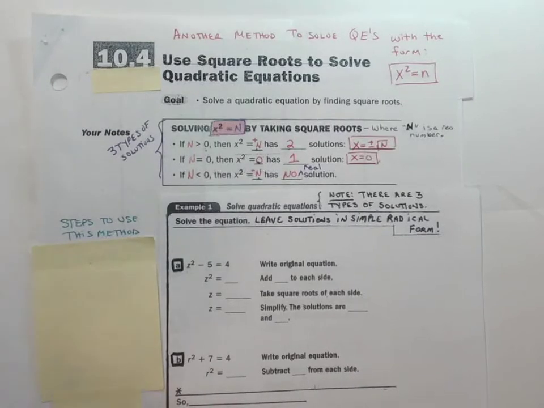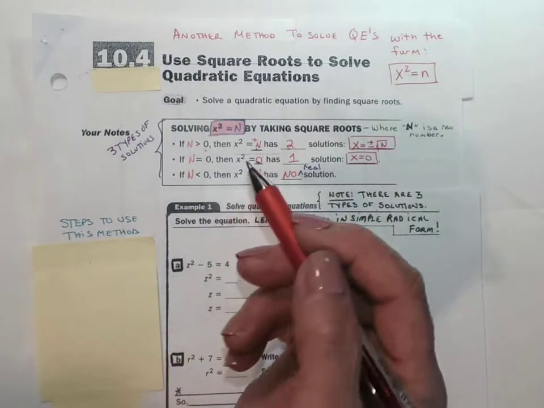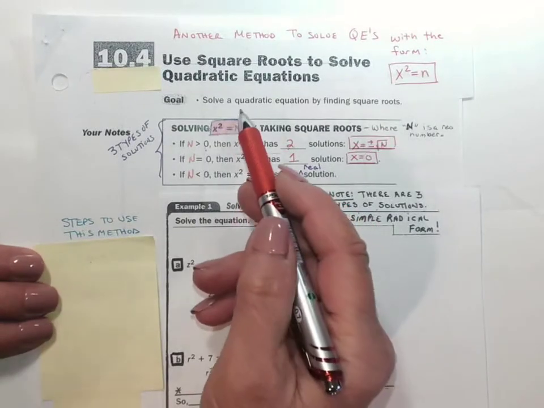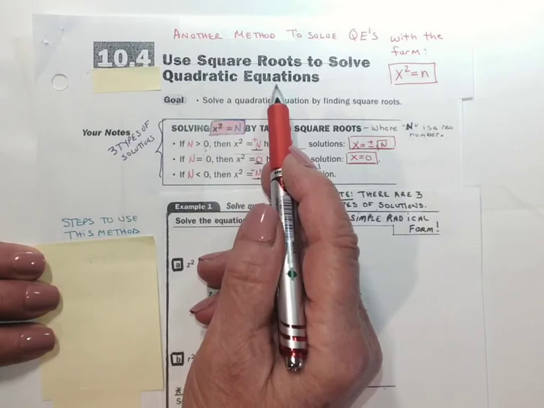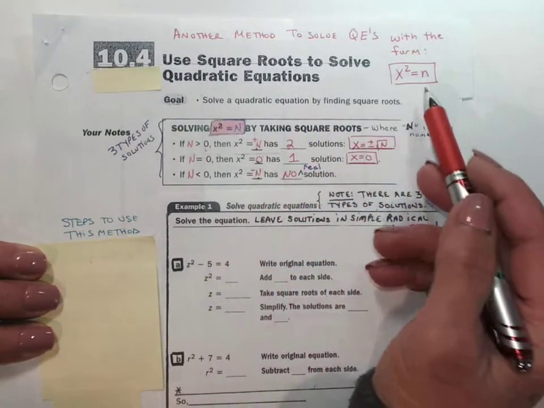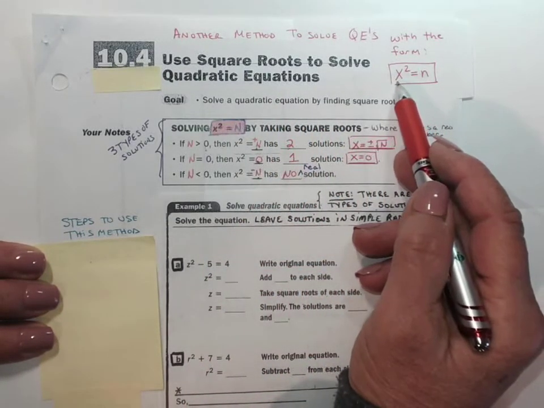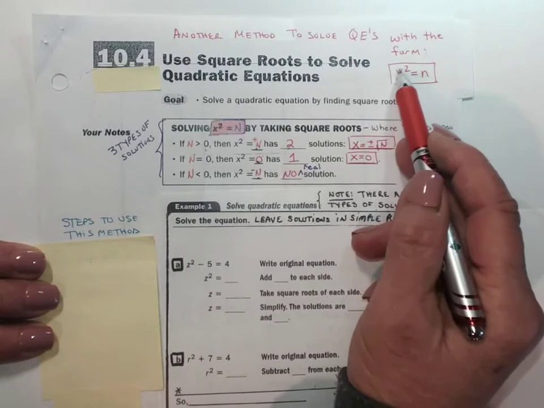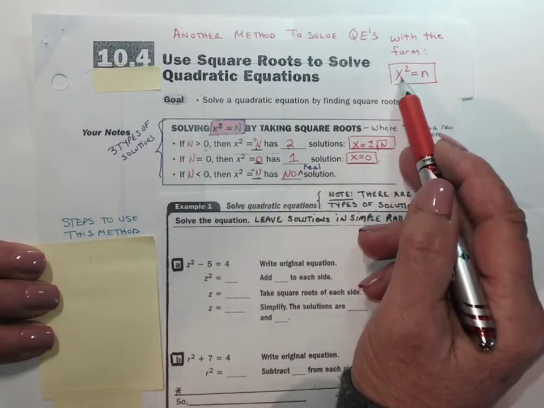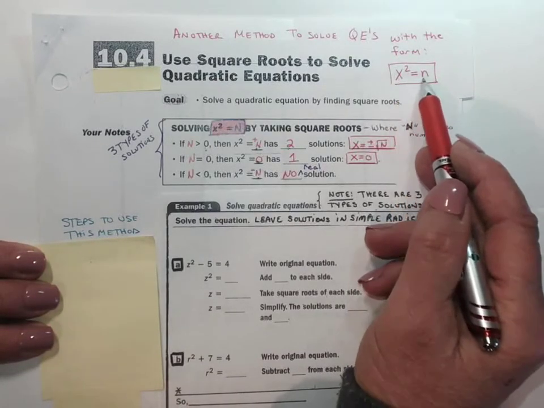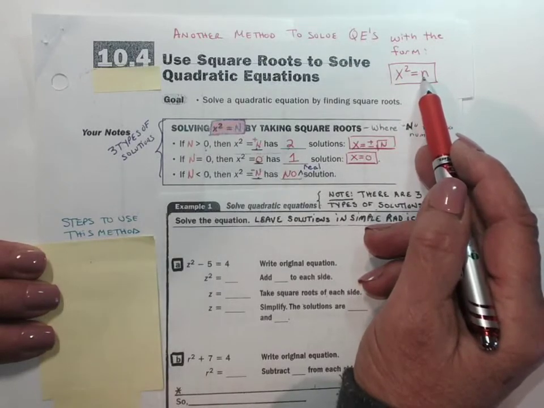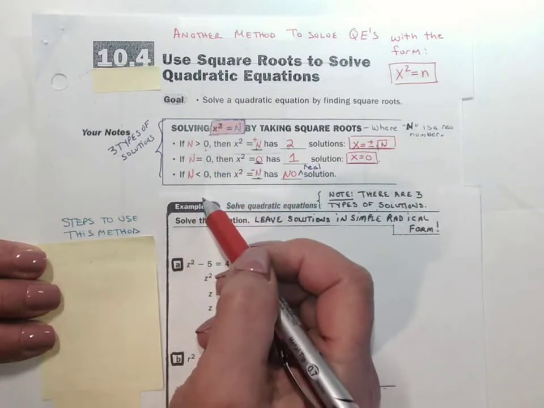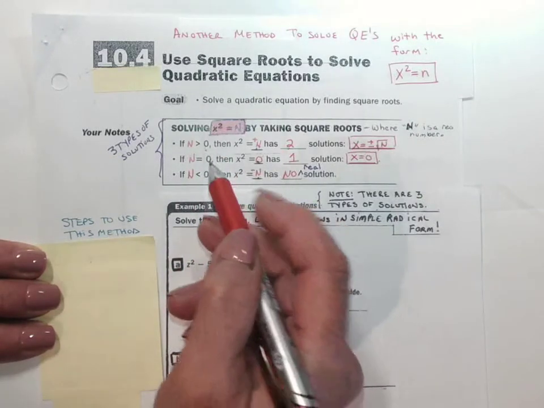Hello, this is Mrs. Groves, and today we are going to be talking about another method to solve quadratic equations. In this method, we need to have our x squared term isolated and equal to some sort of a number. And there's three types of solutions.